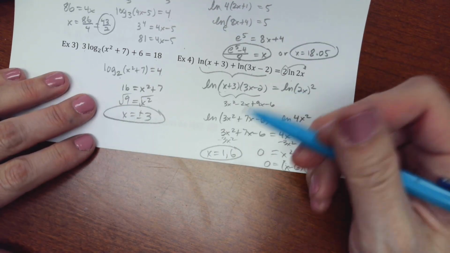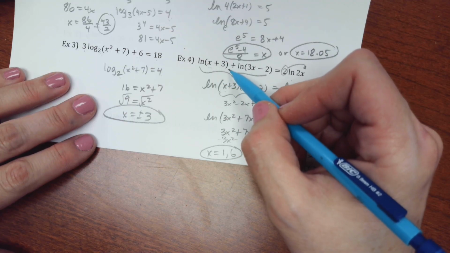All right, let's check these out. If I put a 1 or a 6 here, this does not turn into 0 or negative.